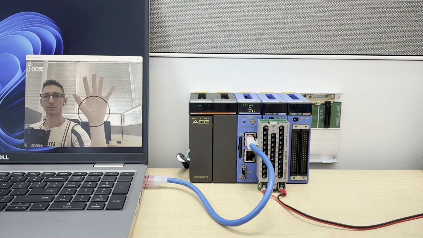Today we'll be looking at the Yokogawa e-RT3 platform and how you can run custom AI machine vision applications using nothing more than your PLC and a webcam. In this demo, the Yokogawa e-RT3 sends a request to the PC, which captures an image from the webcam and sends it back. The PLC then processes the image using a local AI model to determine the number of fingers being held up in the image.